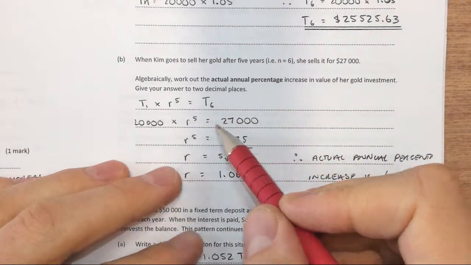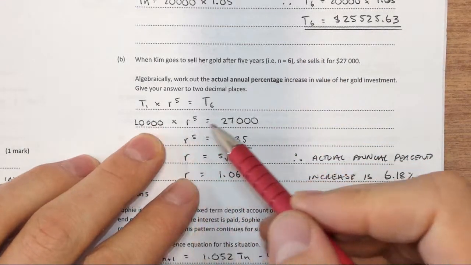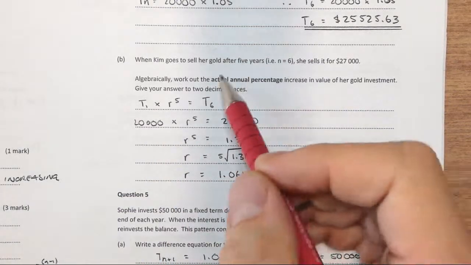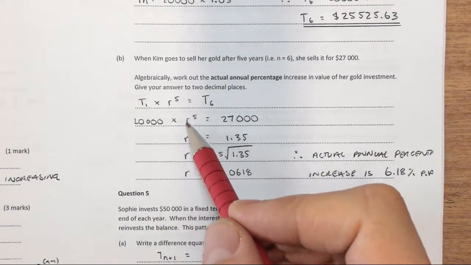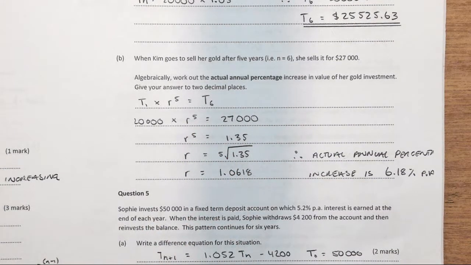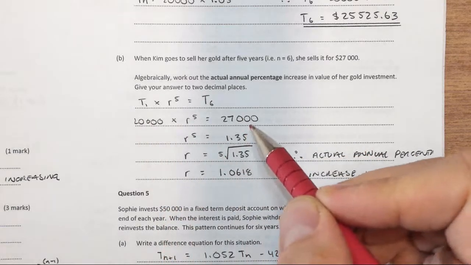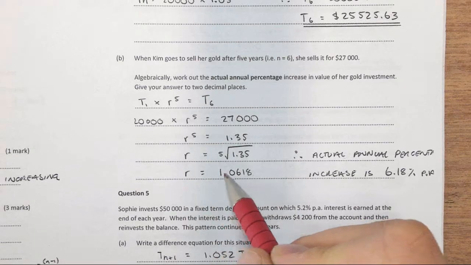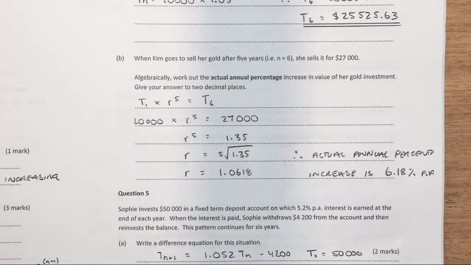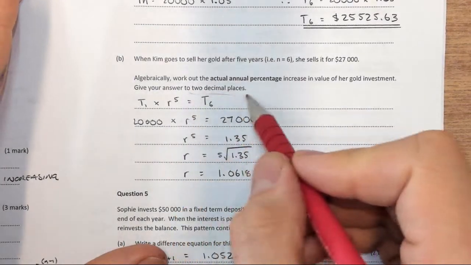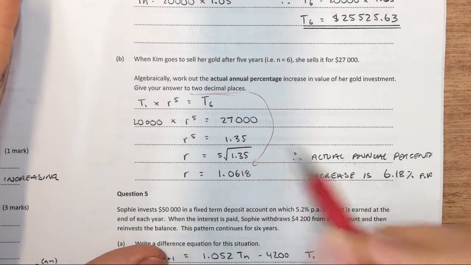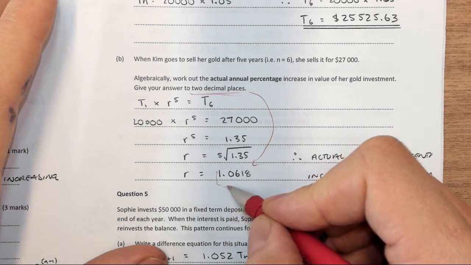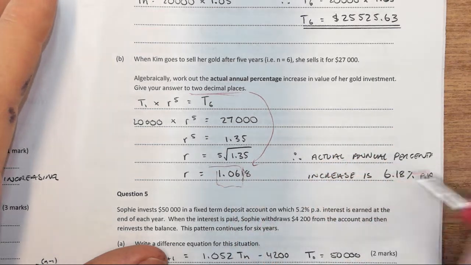It then says, well, we know she starts at 20,000 and we know term 6 is 27,000, but in this case, we actually don't know what the percentage increase is. So we need to make that R. Now to figure that out, we first divide by 20,000 and we get to 1.35, then take the 5th root and we get 1.0618. Now what I think people did is saw the 2 decimal places here and rounded that down here. So did 1.06, so this part right here.